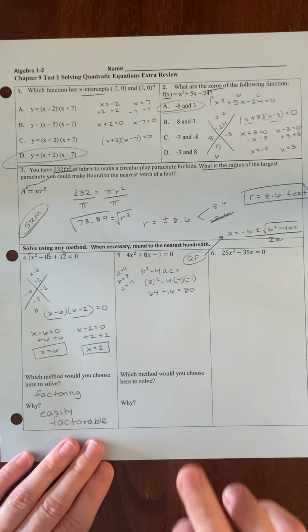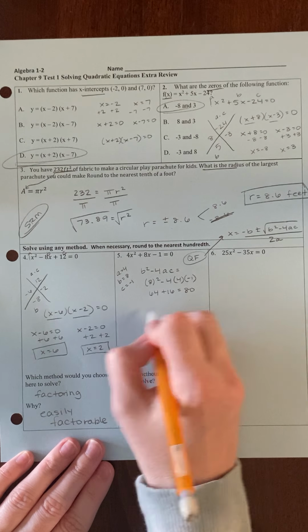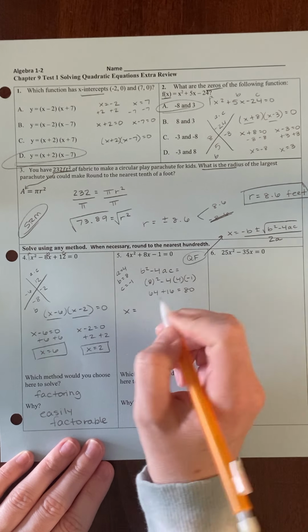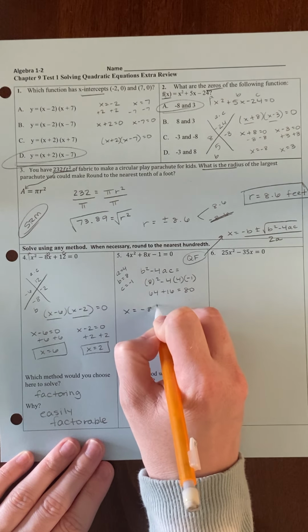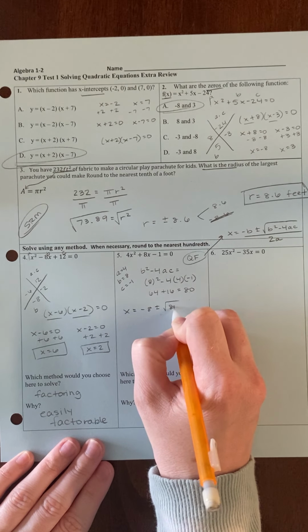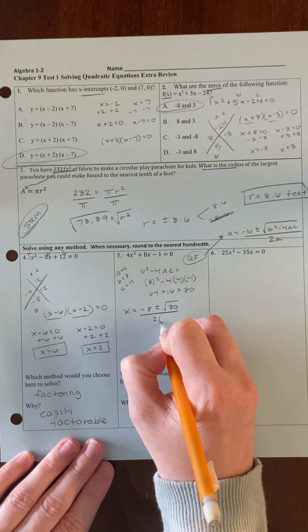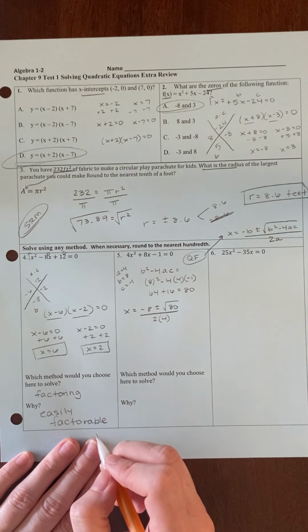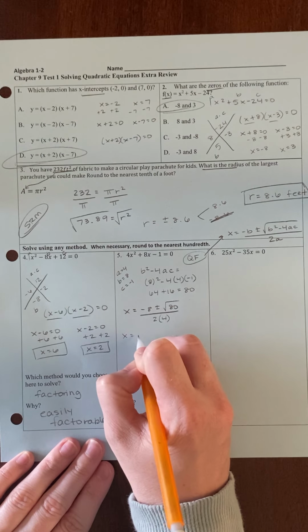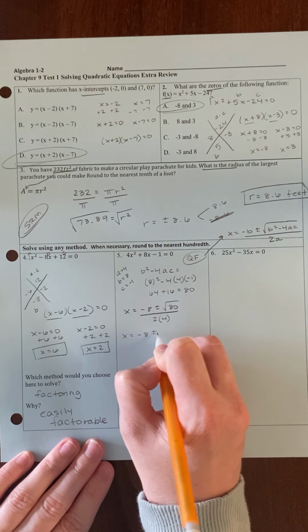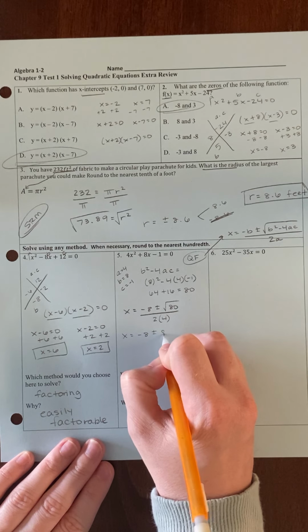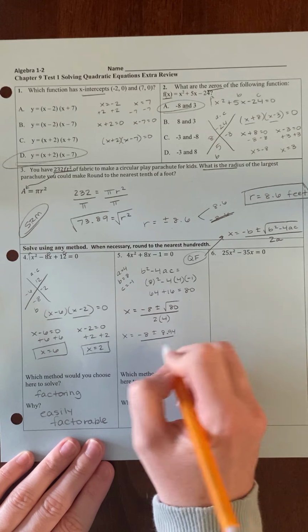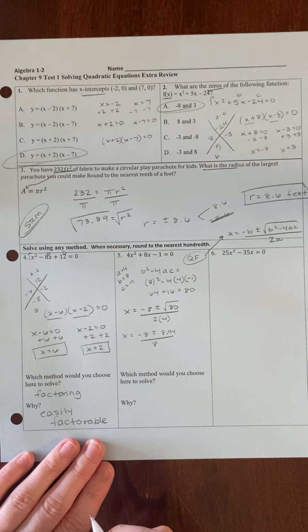So this is 80. That tells me I'm going to have 2 solutions. So x equals -b, so -8, plus or minus the square root of 80, all over 2a, which is 8. So x is equal to -8 plus or minus the square root of 80, which is 8.94, all over 8.